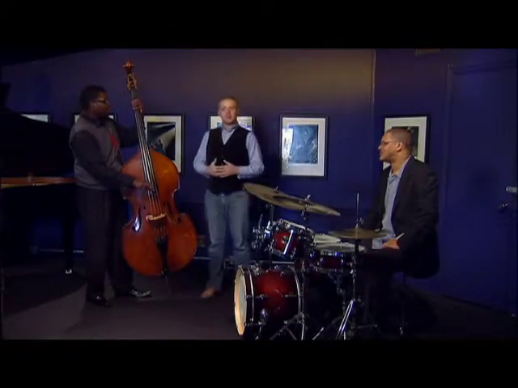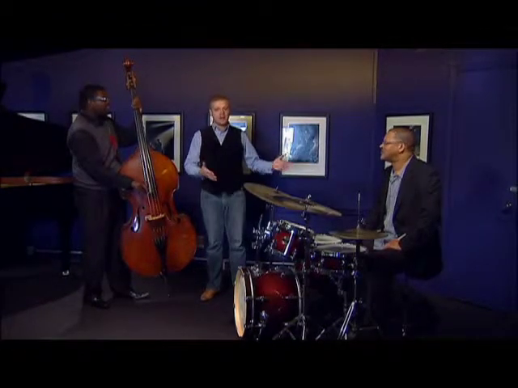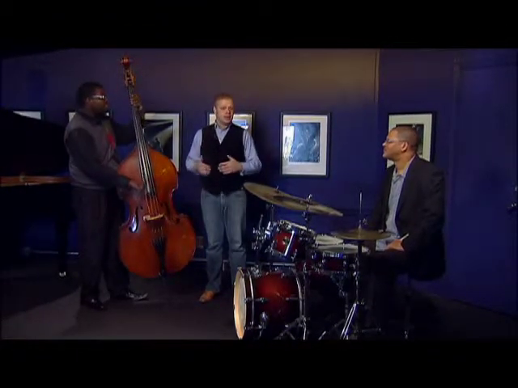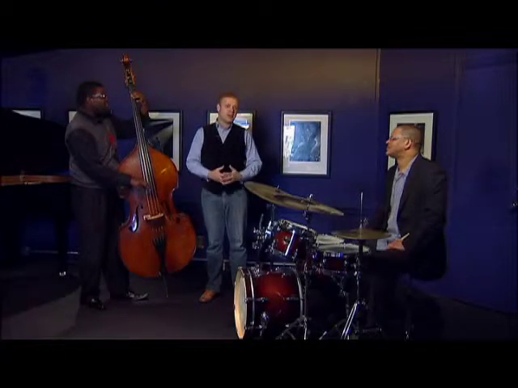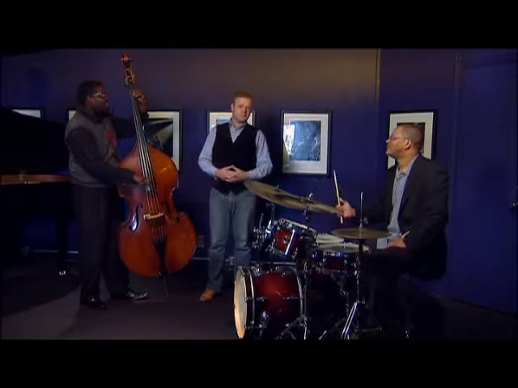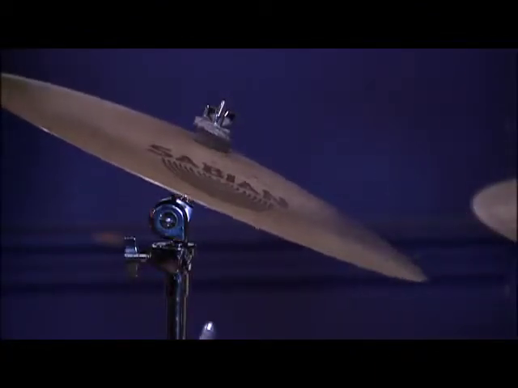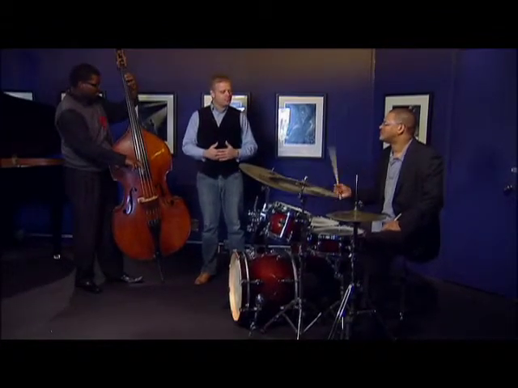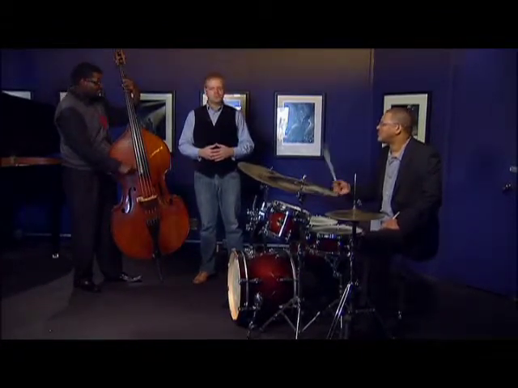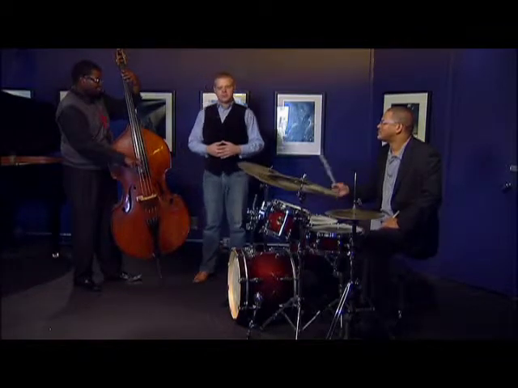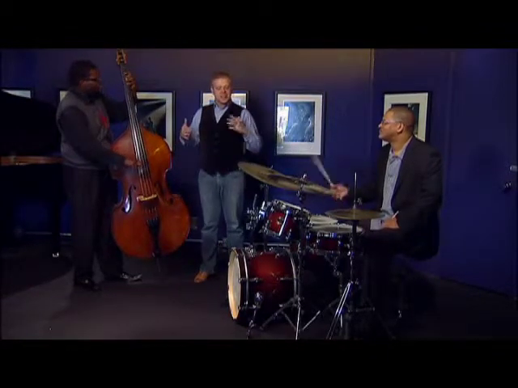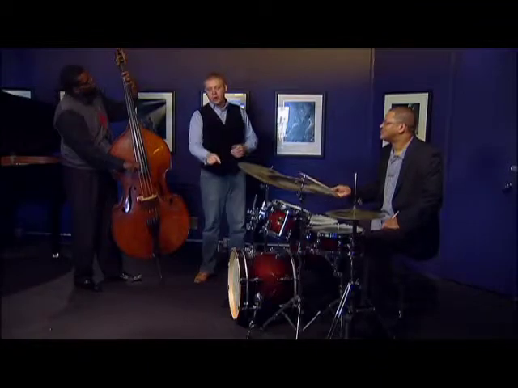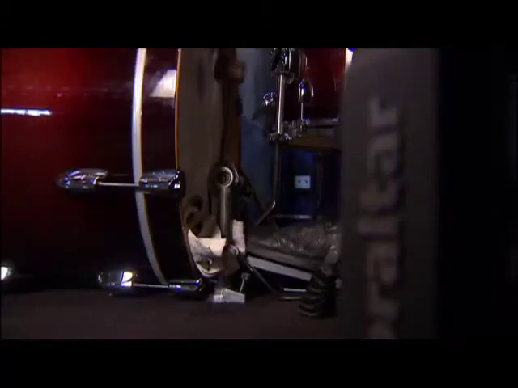So while the bass keeps this quarter note pulse going, the drums help reinforce this pulse, and mainly through playing quarter notes on the ride cymbal. The drummer can also play what we call a swing pattern on the ride cymbal. And then the quarter note is even further reinforced through quarter notes on the bass drum.